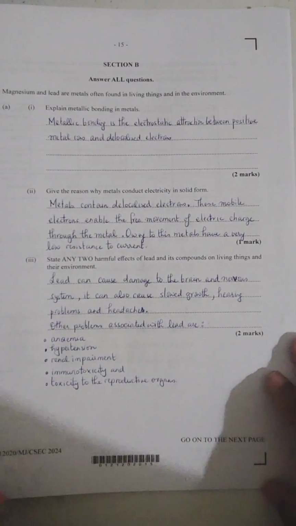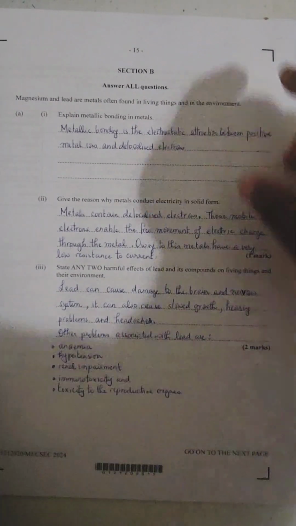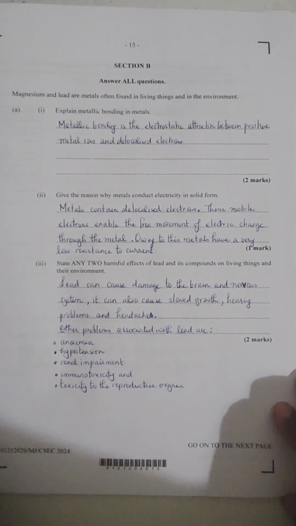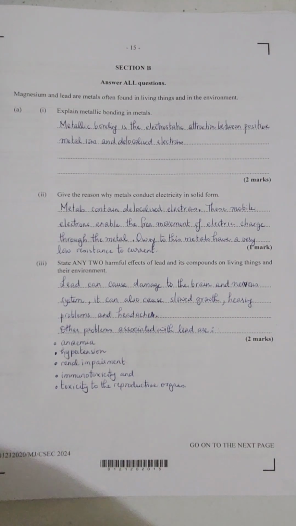So now we're going back to inorganic chemistry, and it says magnesium and lead are metals often found in living things and in the environment. Explain metallic bonding in metals. Well, metallic bonding is the electrostatic attraction between positive metal ions and delocalized electrons. It says give the reason why metals conduct electricity in solid form.